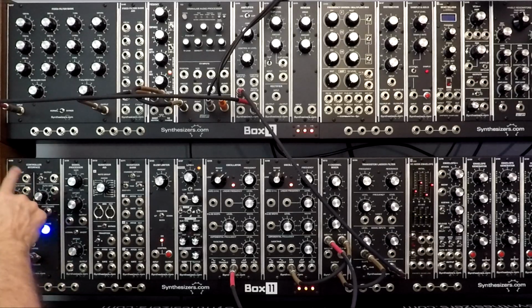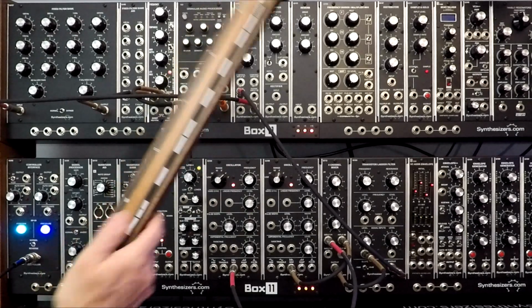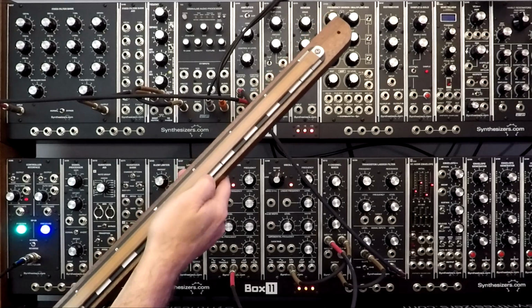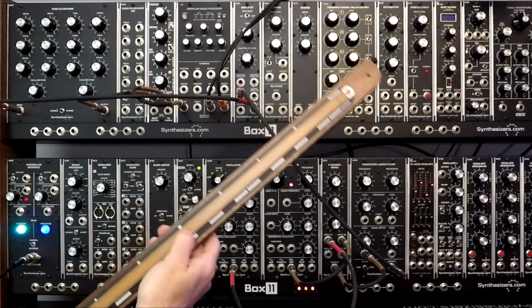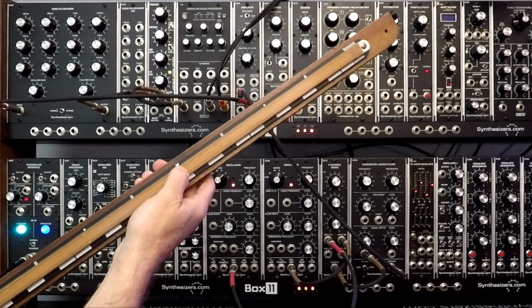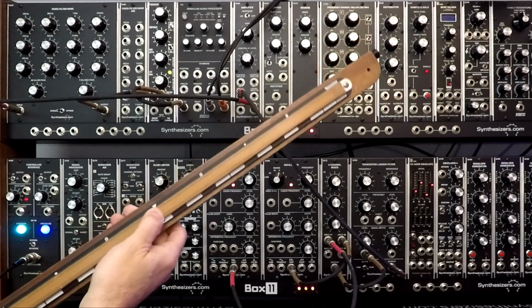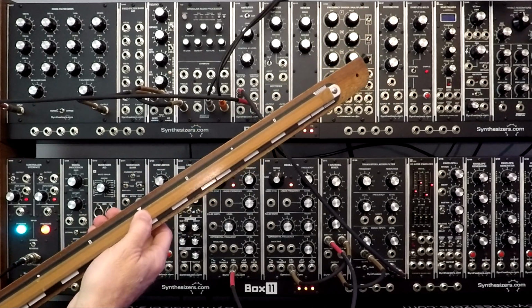If I put the controller interface straight into the quantizer, I would not have any voltage variation below the middle C here. Because Roger told me over there it generates a negative voltage, and the quantizer doesn't understand negative voltage.